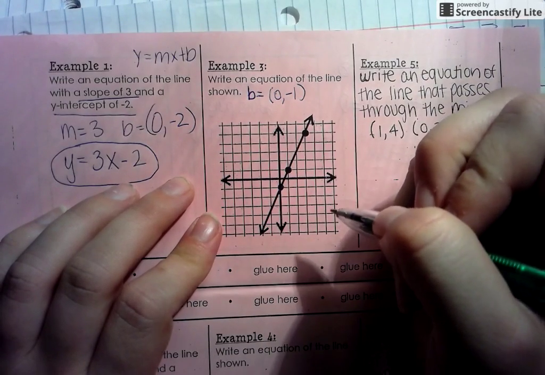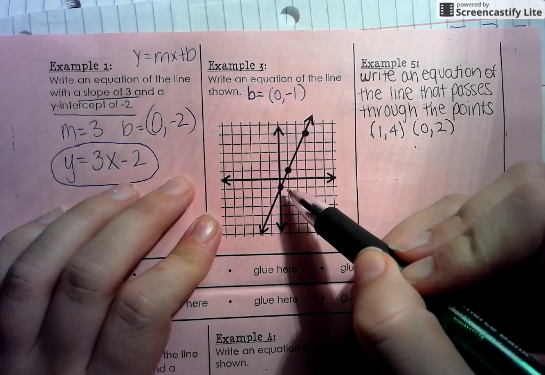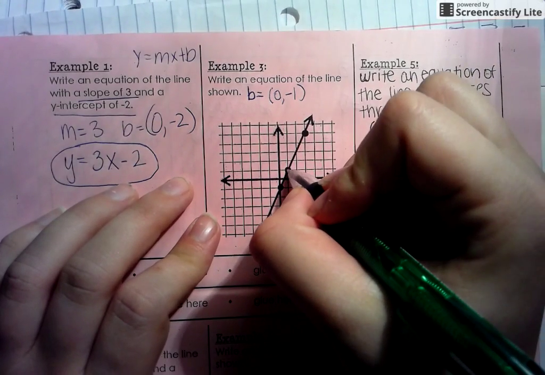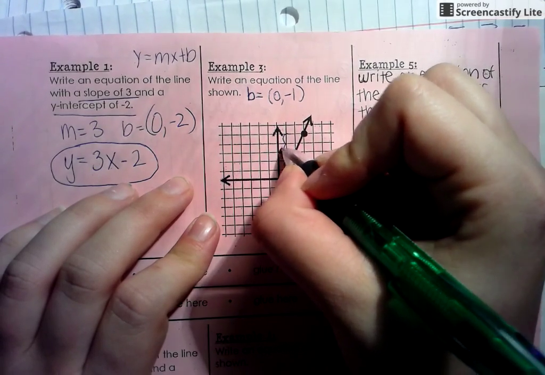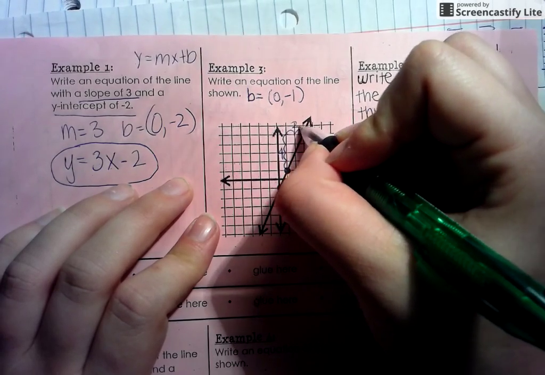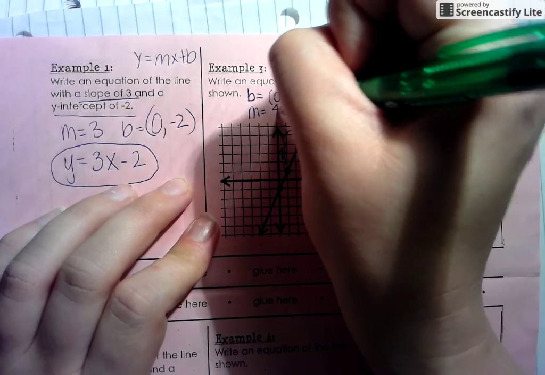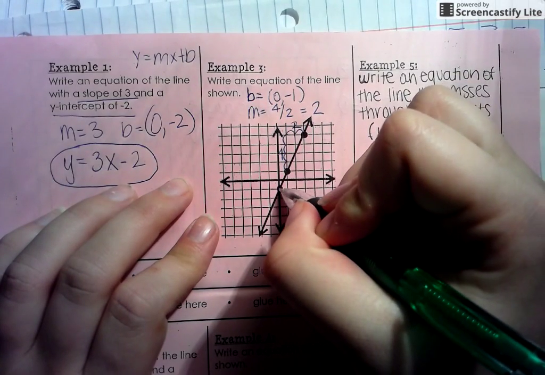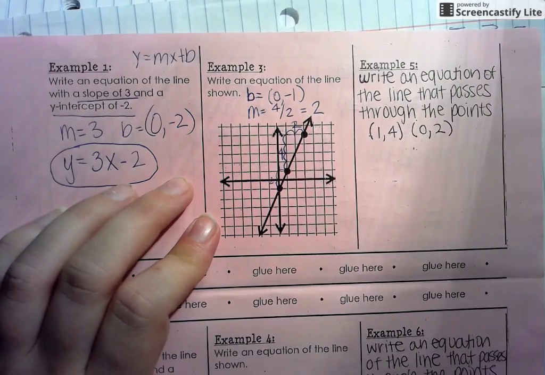Then what we want to do is we want to find our slope. You can go from this point to this point, it doesn't matter. So I'm going to try from here. So I go up 1, 2, 3, 4, so it's a positive 4. And then I go to the right 1, 2. So I get my slope is 4 over 2, which is going to end up being 2. I could have found that out here. So if I went up 1, 2, and over 1, it would have been 2 over 1.